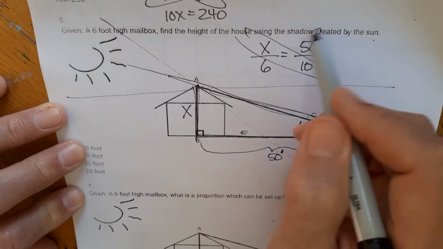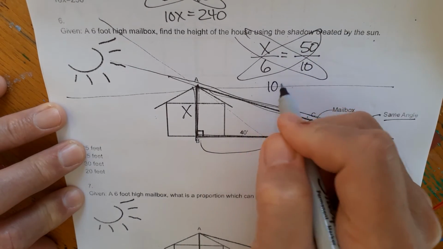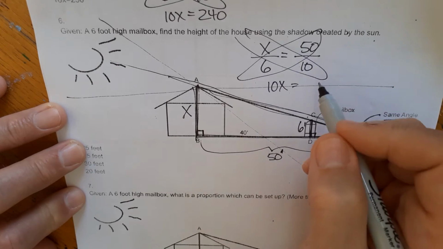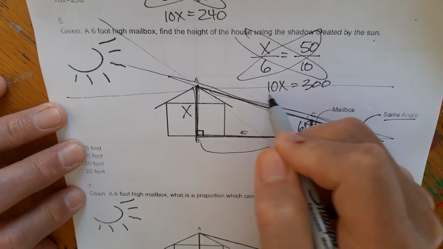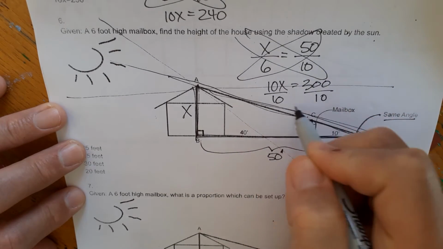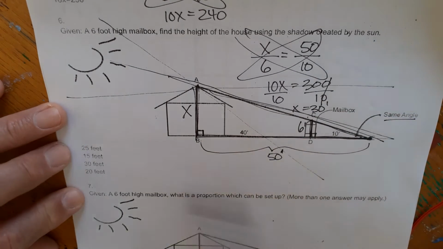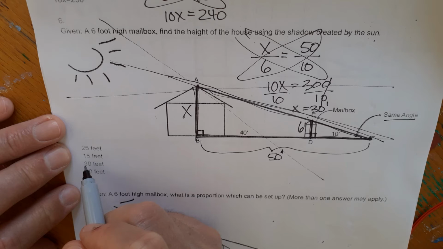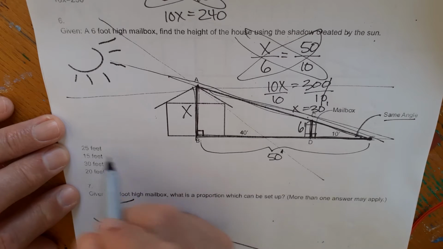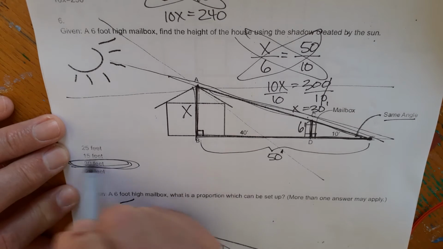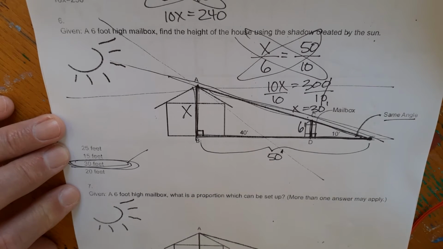Now I can cross multiply. 10x equals 6 times 50 is 300. Divide both sides by 10, and x equals 30. So the house is 30 feet tall. I like 30 here. Okay, there we go, 30.